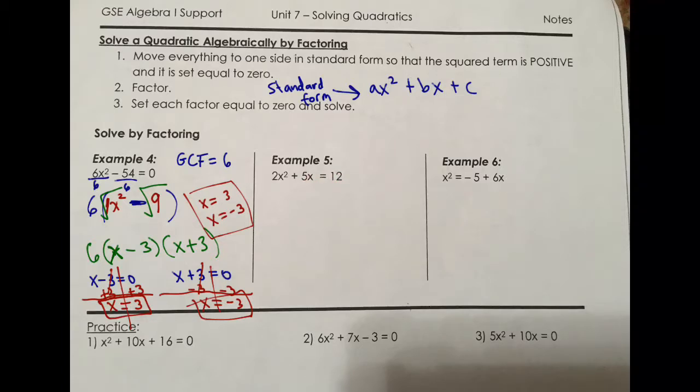So let's go ahead and do that. This is a positive 12, so we subtract it. We do it on that side, so we have to do it to this side. That cancels out, becomes equal to 0, and then you have 2x squared plus 5x minus 12.